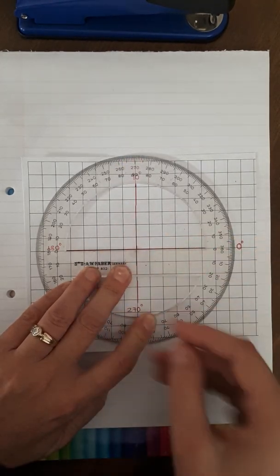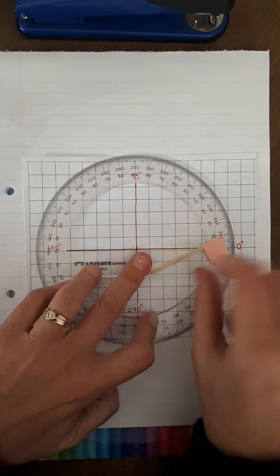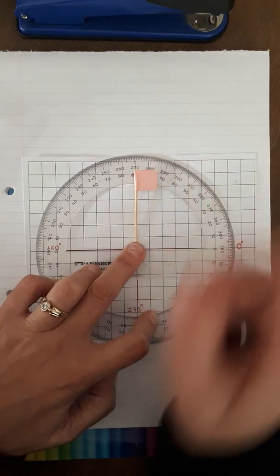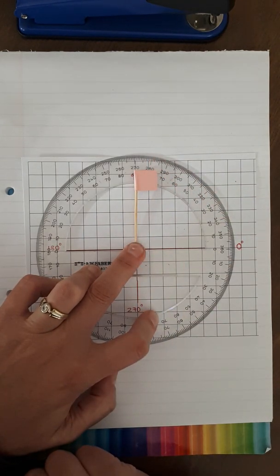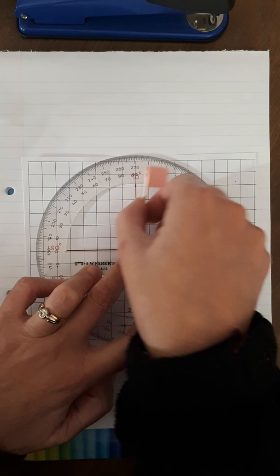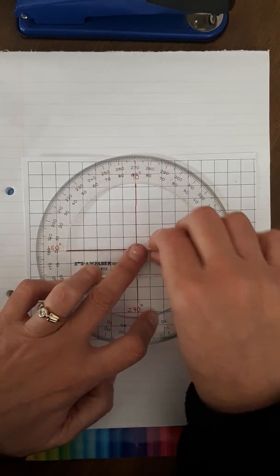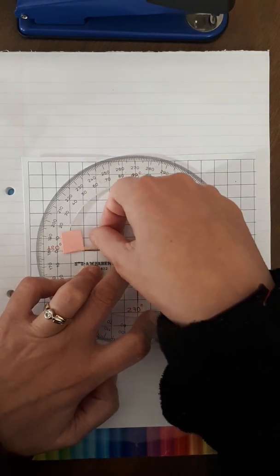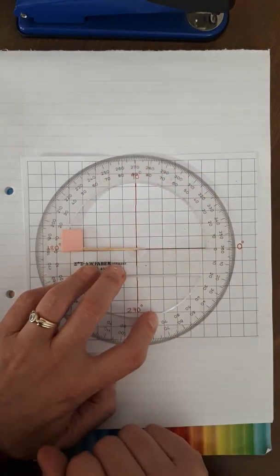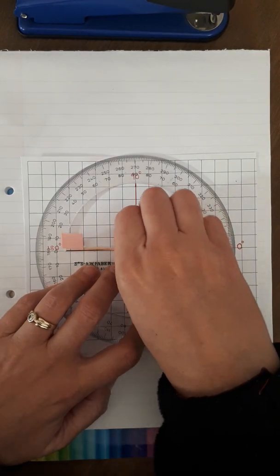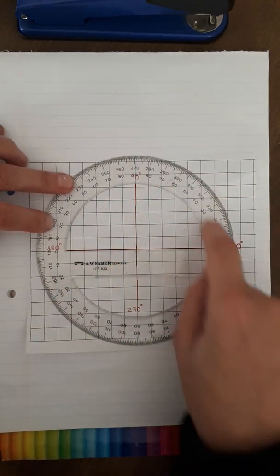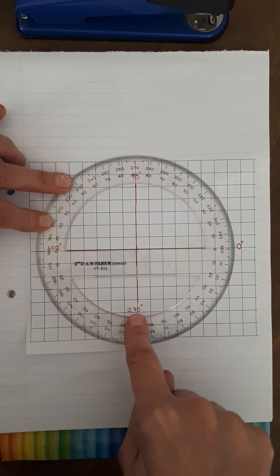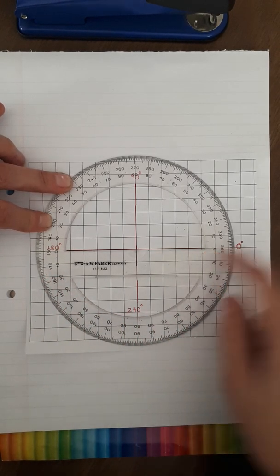Okay, so if I moved my shape from here 90 degrees, I would have moved it there. That's a 90-degree rotation. If I moved it 180 degrees, I would move it up and around into that position, and that would be 180 degrees. Okay, so 90 degrees, 180 degrees, here I have 270 degrees and back to 360.